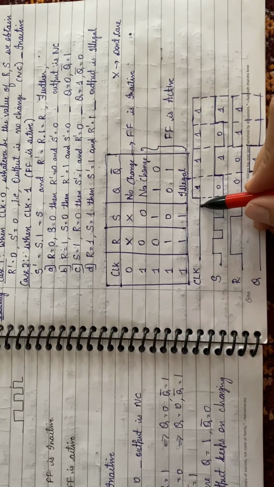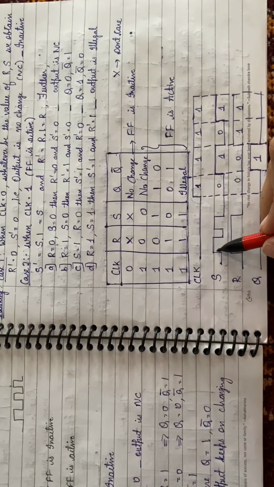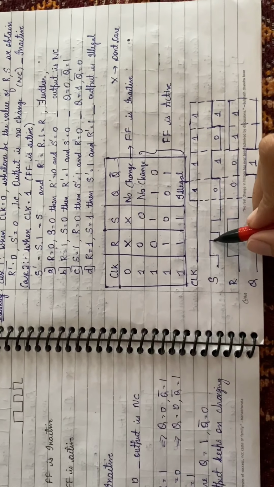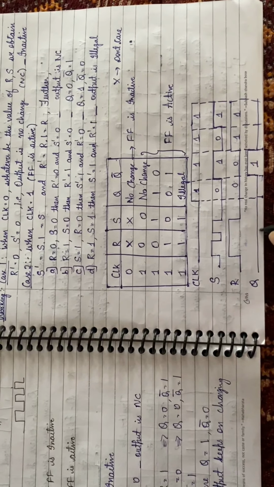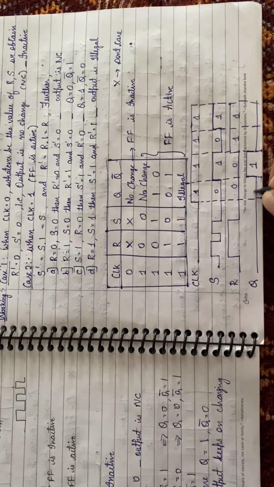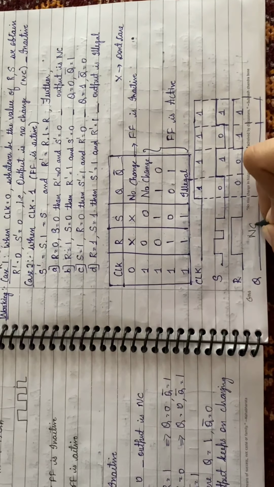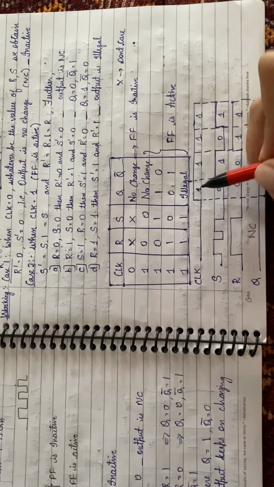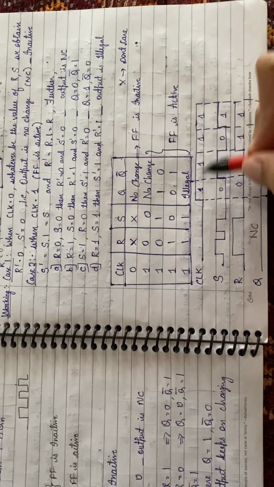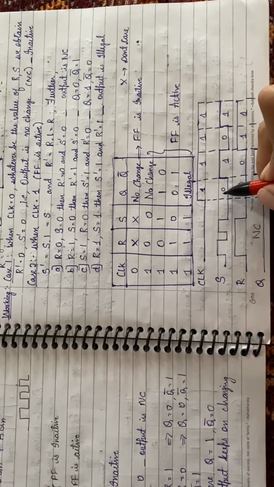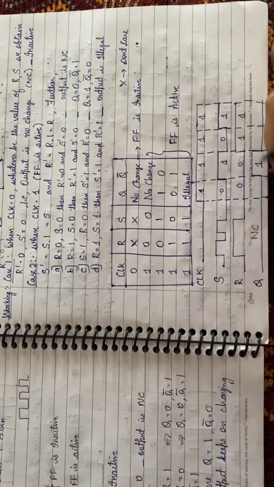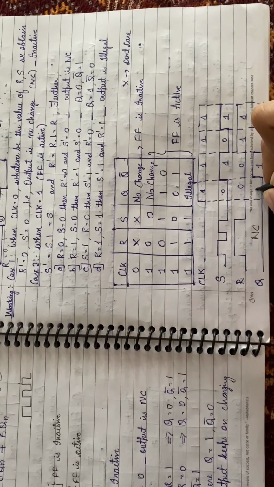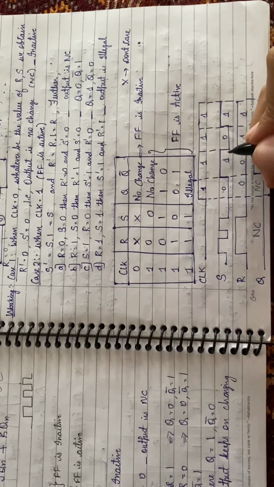This is the timing diagram. See, whenever the clock is low, that is 0, whether S and R are high or low makes no difference, Q will be low always, no change. This is called NC. And when the clock is at 1, there are these 4 cases. If S is equal to 0 and R is equal to 0, this will again be in NC condition.